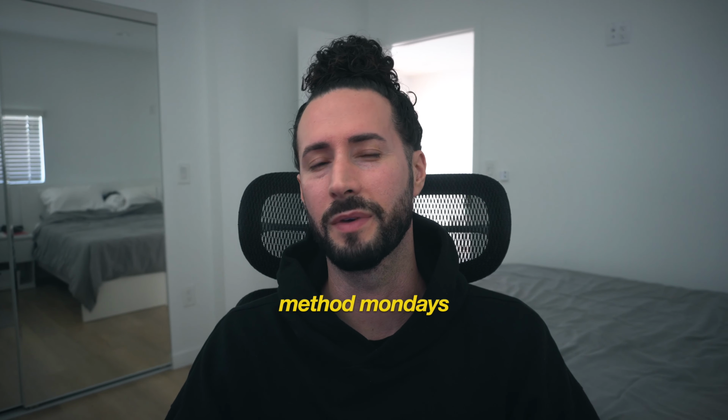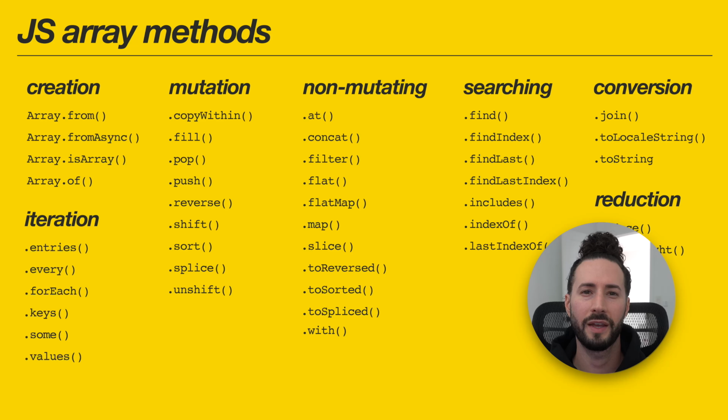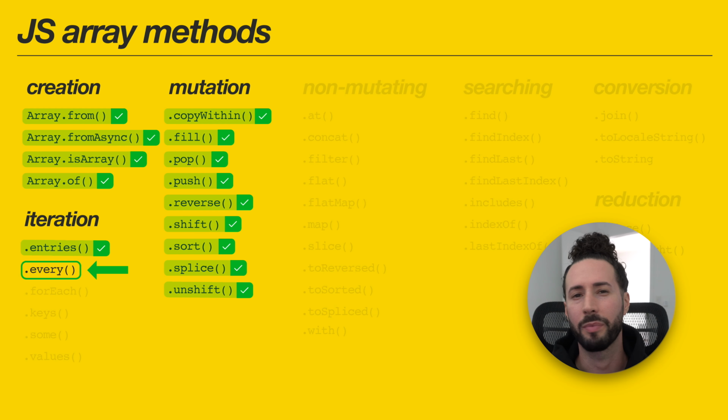I'm a front-end engineer based out of Los Angeles, and today I'm continuing my series I've dubbed Method Mondays, where I go over every single array method there is in JavaScript. And next up on the list for today, we're taking a look at every. So let's just hop right into our editor and get right into it.